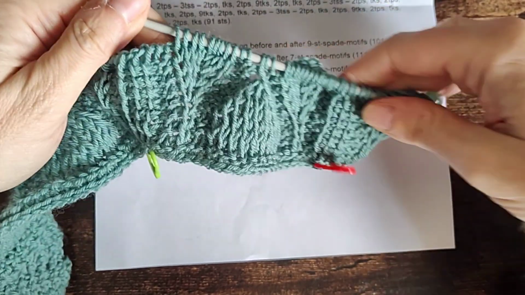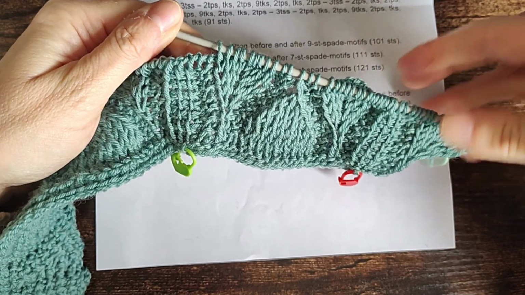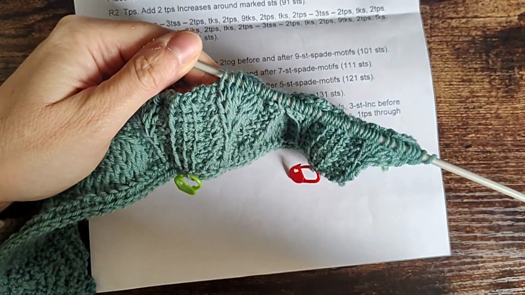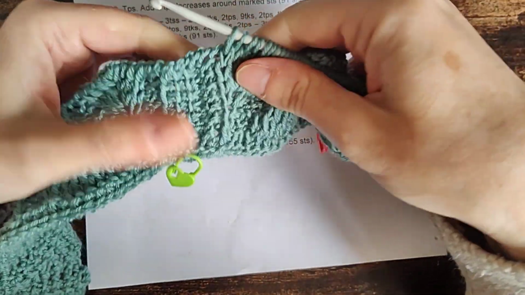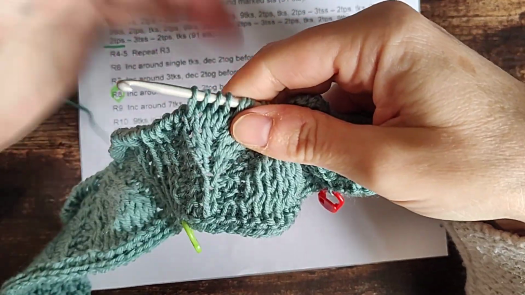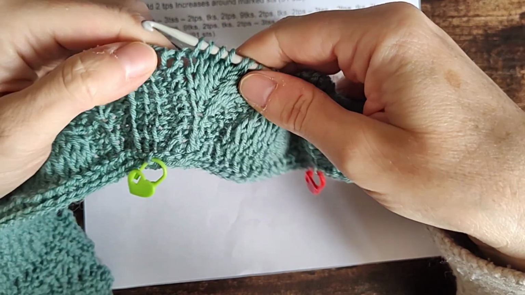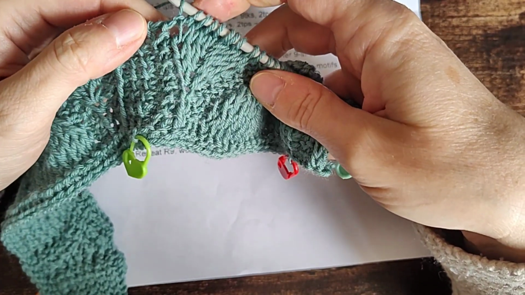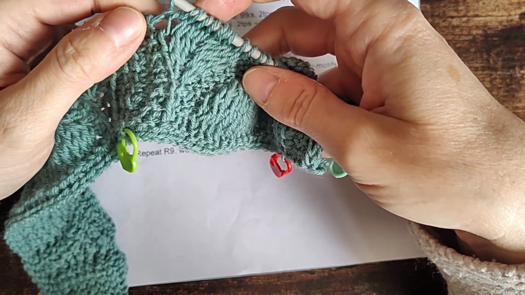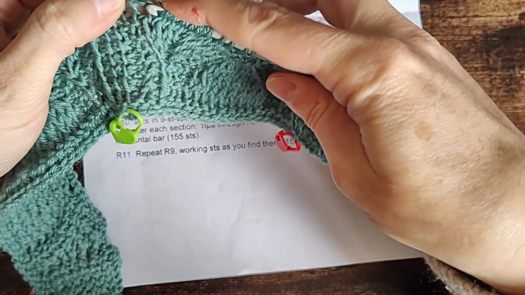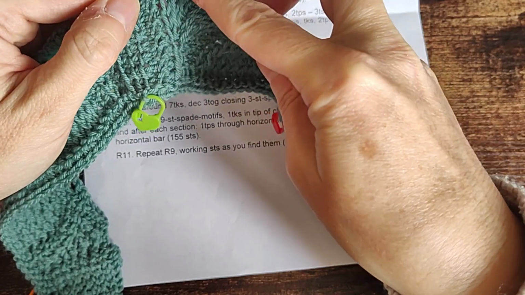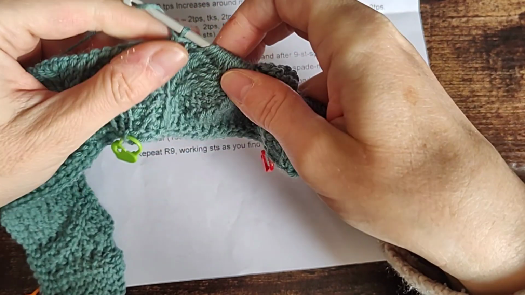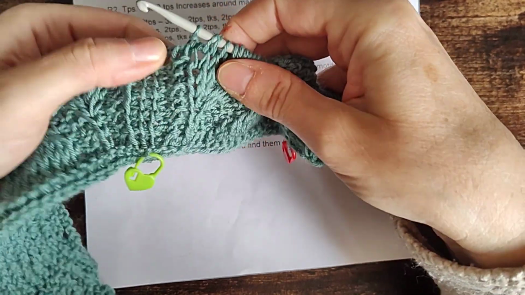So we are going to make the same as what we have done here. So I will show you again so that you can be quite sure to understand what to do, and then I will leave you to it. So we are starting with 1 increase in purl stitch. So yarn to the front, insert the hook through the horizontal bar right between stitches, and make a purl stitch there.